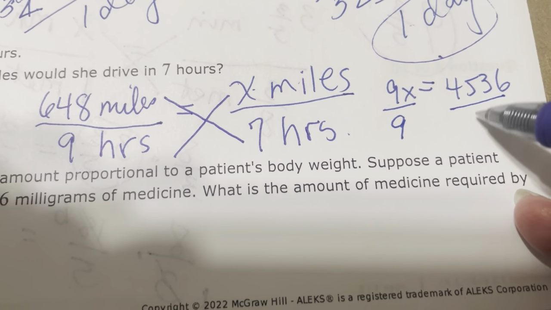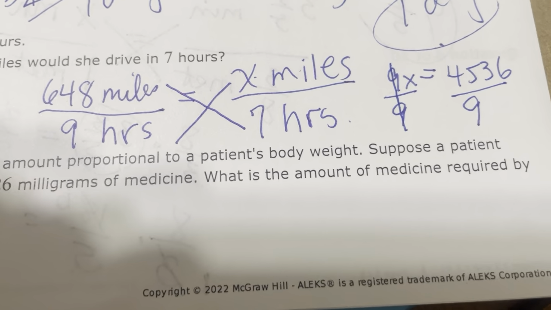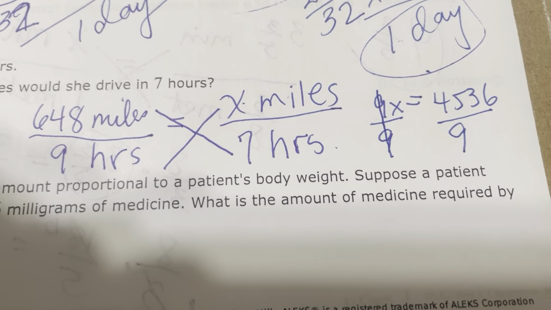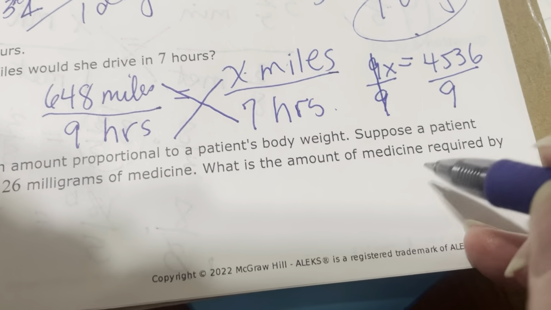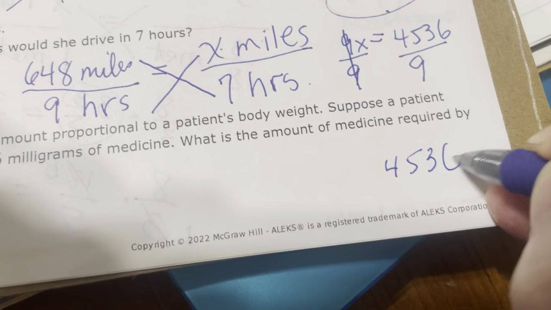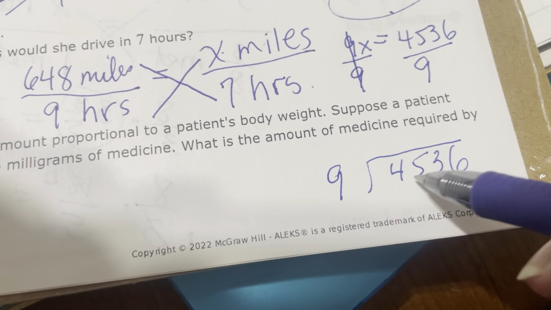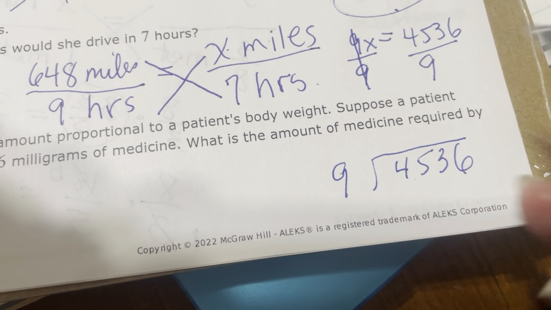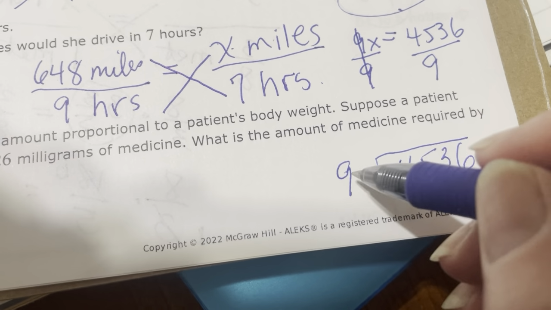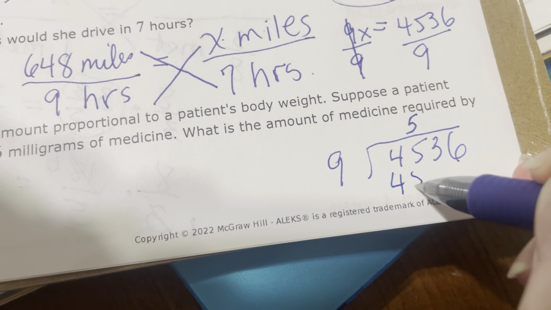x by itself, are we just going to divide both sides by 9 so that our 9s will cancel out? And this one looks like they gave us a pretty easy one. 4536 divided by 9. It's pretty easy because I know 9 goes into 45 and 9 also goes into 36. So let's do that. 9 into 45 is 5. 5 times 9 is 45.